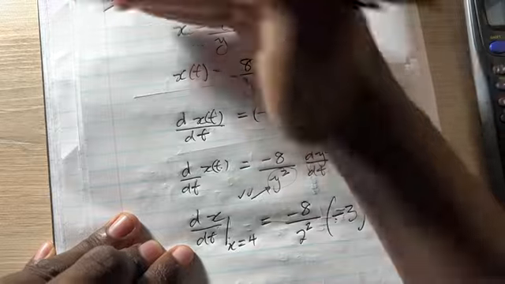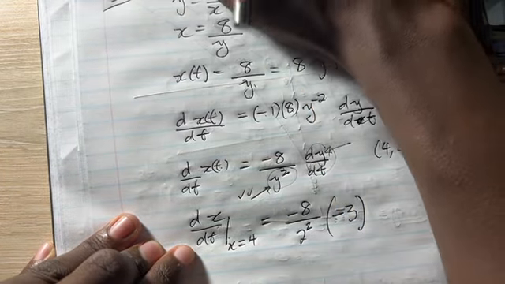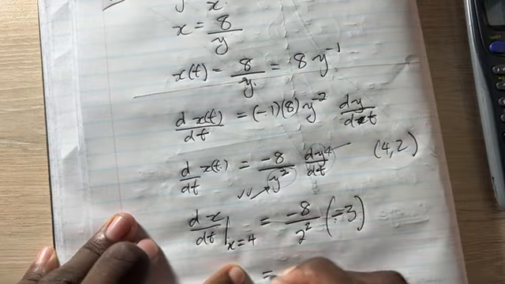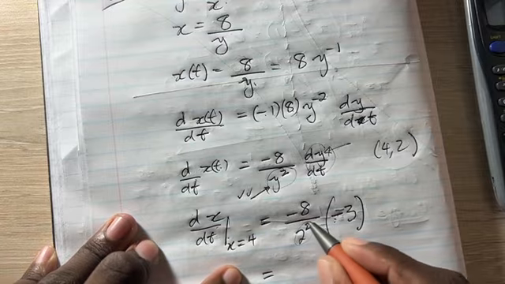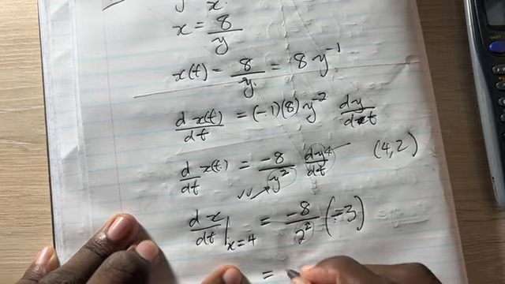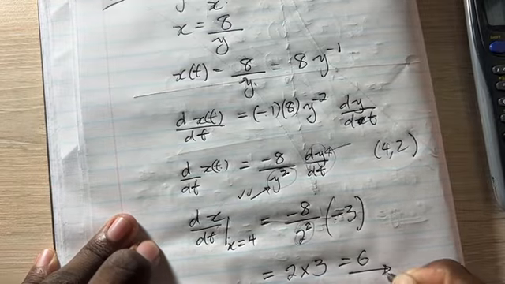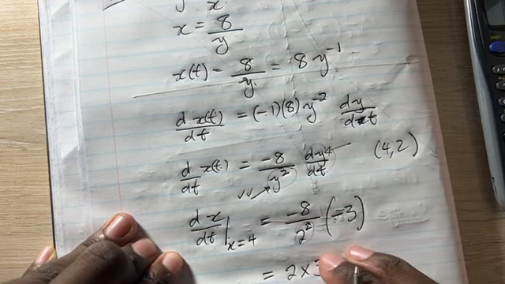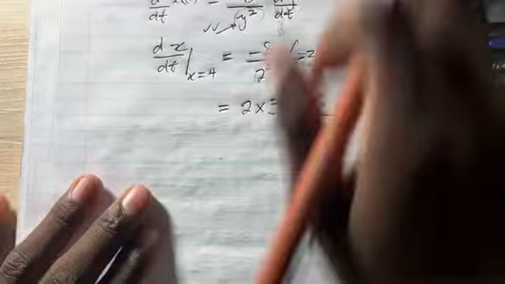A decreasing derivative, or gradient of a tangent, is negative. Negative times a negative is a positive. This is a 4, so 8 divided by 4 is 2. So that's 2 times 3, which is 6. So our answer for this one is 6. Wait, what were we looking for again? Oh, how fast x is decreasing. Yeah, our answer is 6.